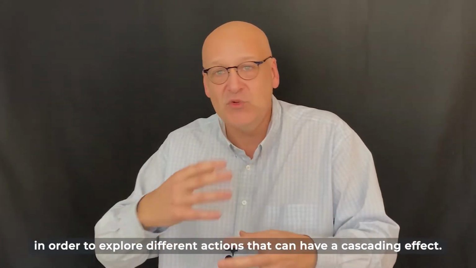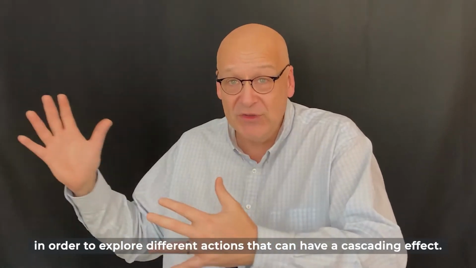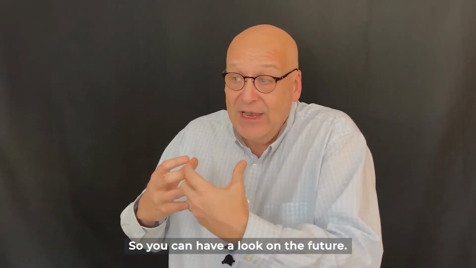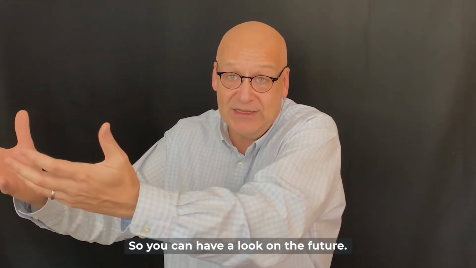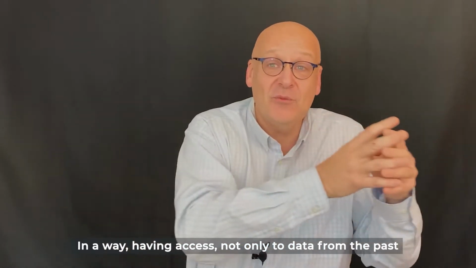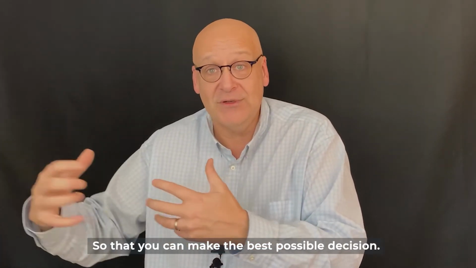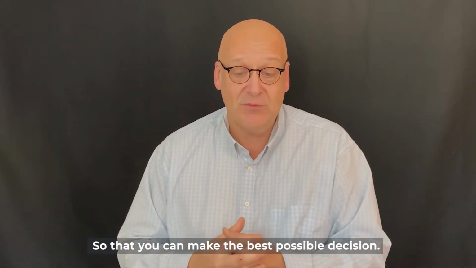As many as you want, to explore different scenarios, different actions, take into account the cascading effects, and look in a way at the future, in a way having access not only to data from the past or data from the present, but data from the future, so that you can make the best possible decisions.